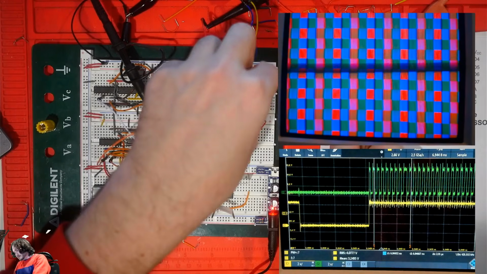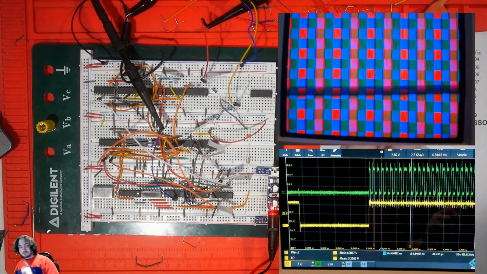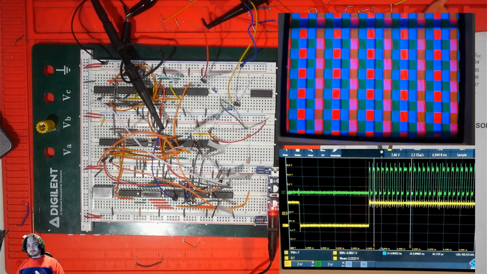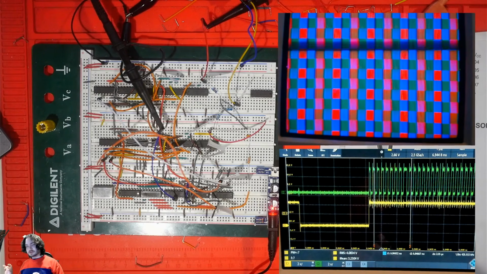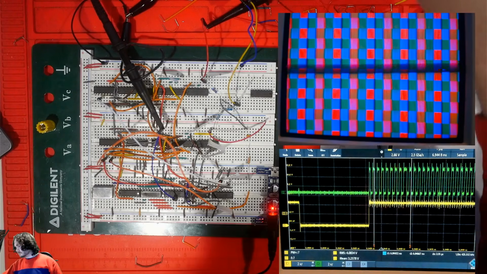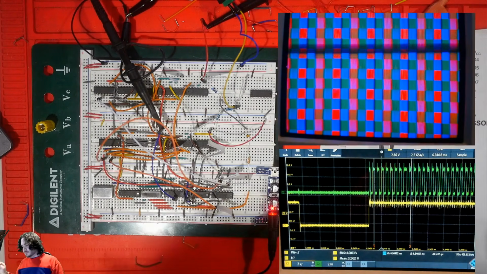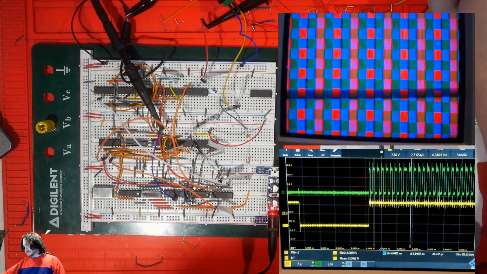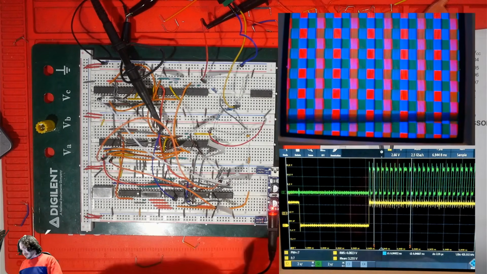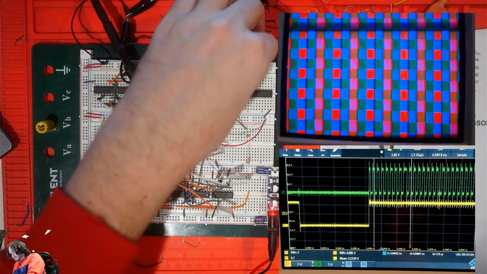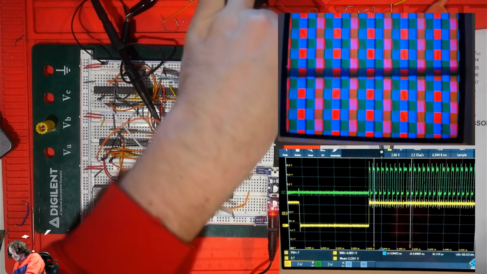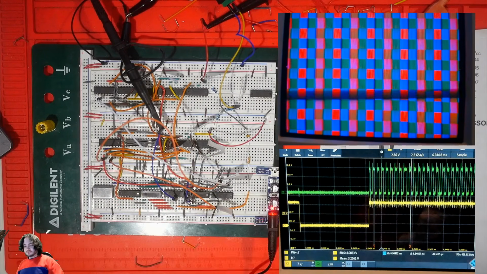Stick this guy up here to count V syncs, as in we're going to count frames, so time across multiple pictures. Since we don't need to count to a specific number before resetting, I'm going to tie reset to ground, and we can let the counter roll over at 4096.